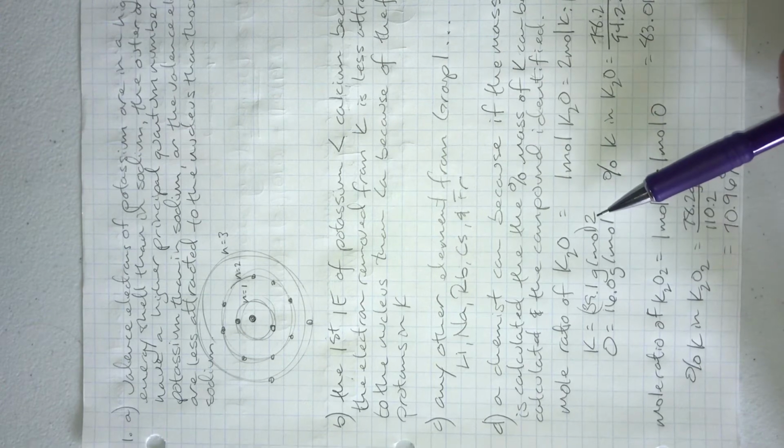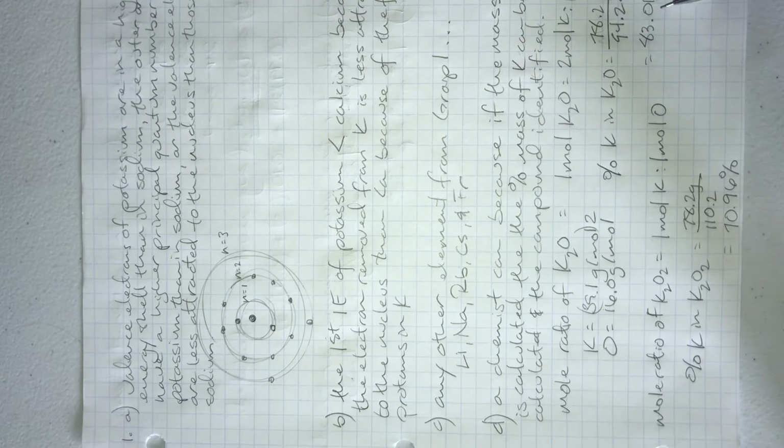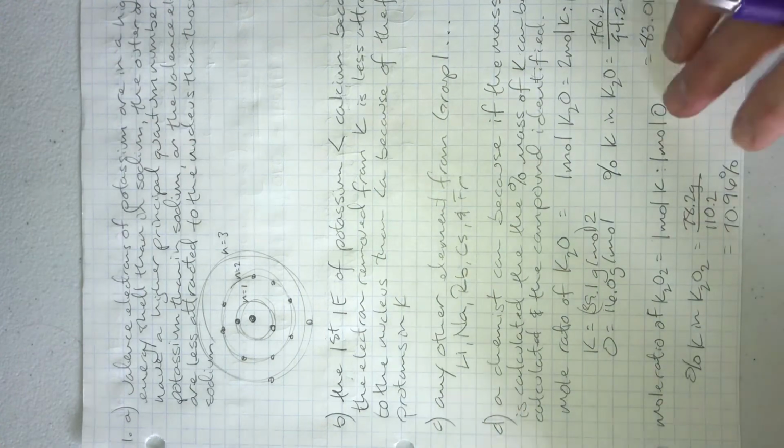Here are your molar masses. So the percentage of potassium in K2O is 83%. Doing that exact same thing, the percentage of potassium in K2O2 is 70.96%. So you could actually figure this out. What I was just looking for is yes, and the percentage. If you can calculate the percentage mass, you can also identify the compound. All right, so number 2.